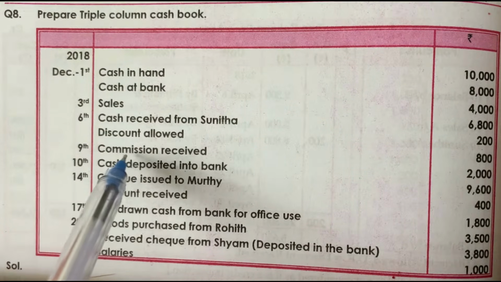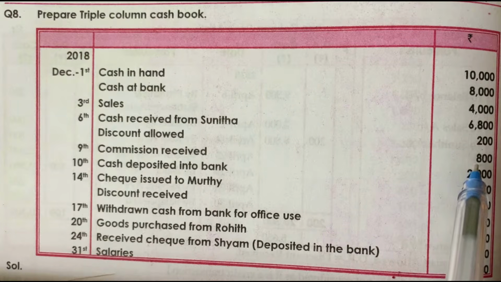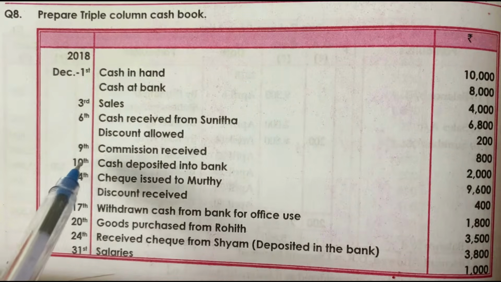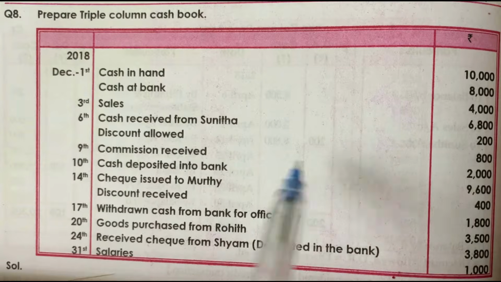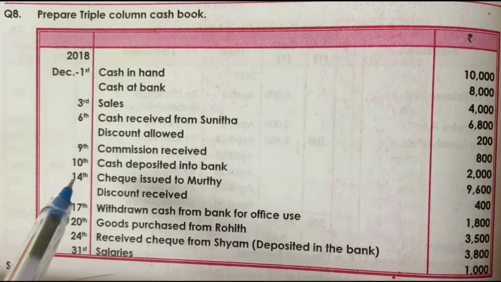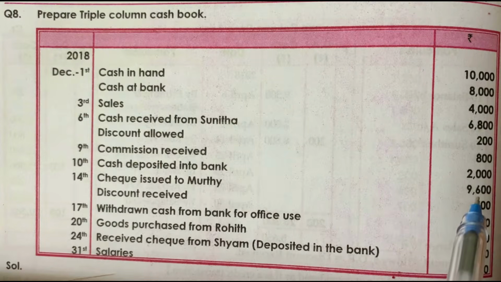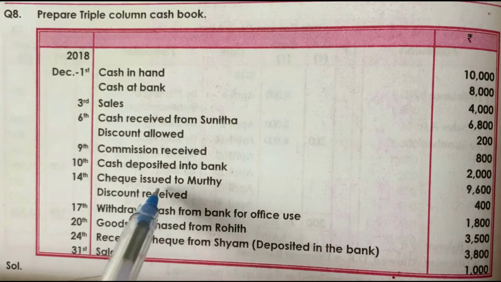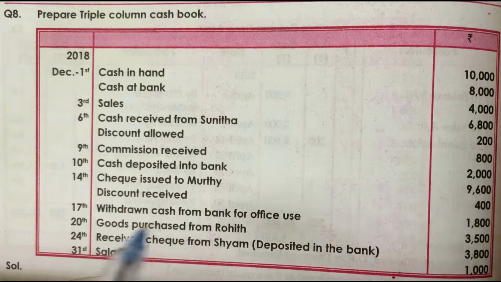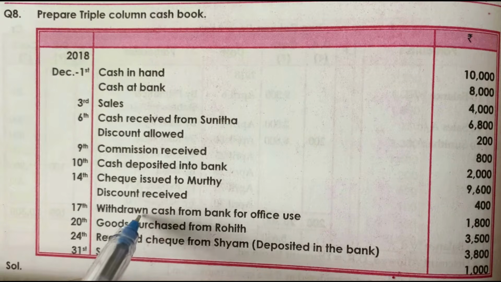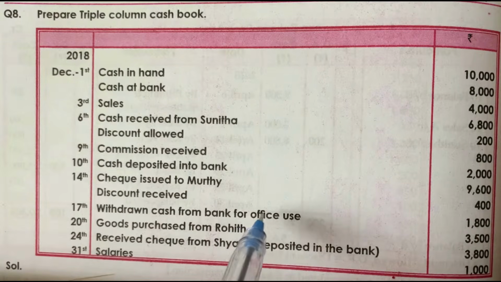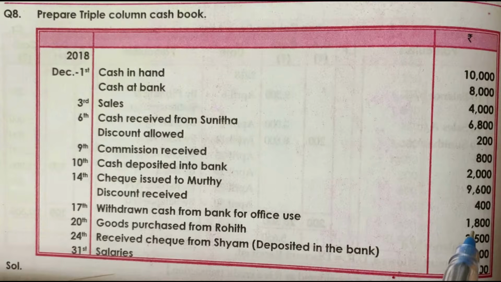On the 9th, commission received 800 rupees. On the 10th, cash deposited into bank 2,000 rupees. On the 14th, cheque issued to Murthy 9,600, discount received 400.